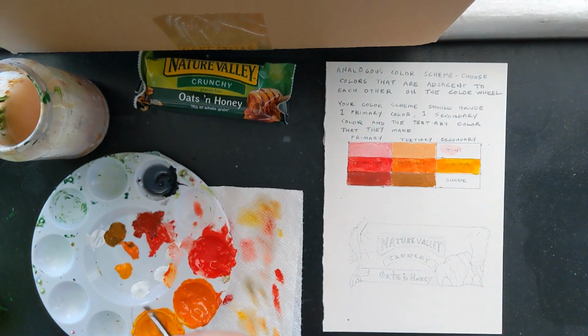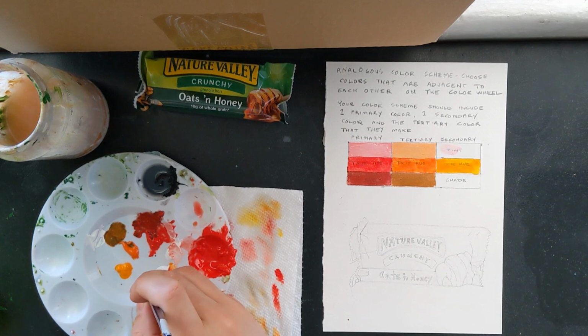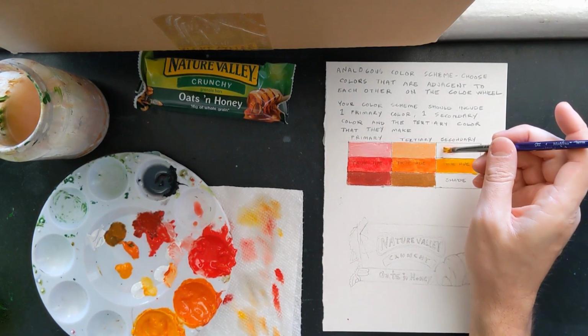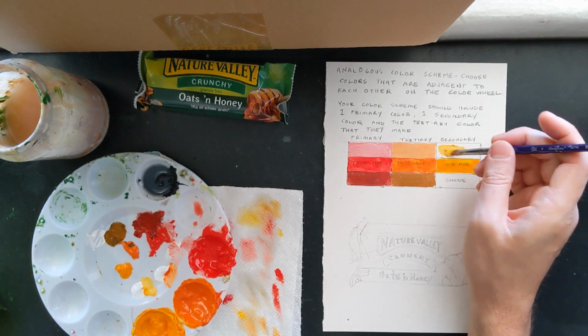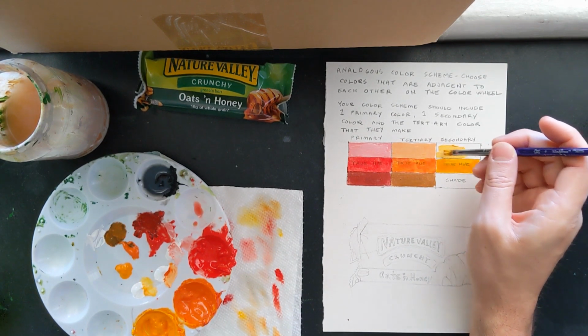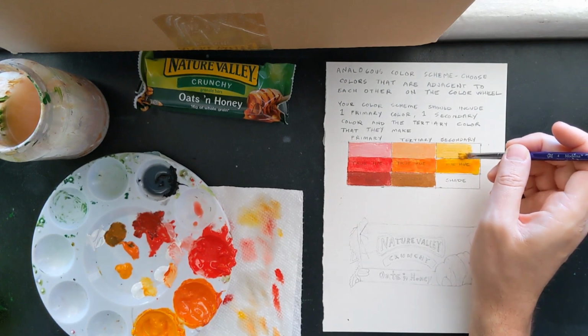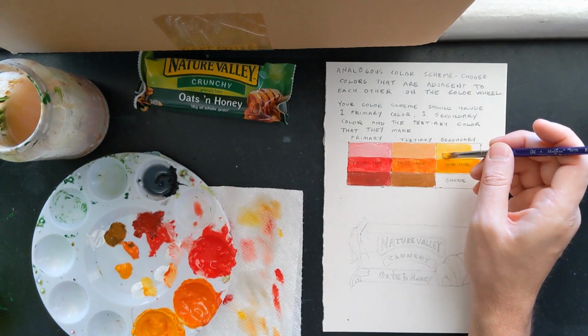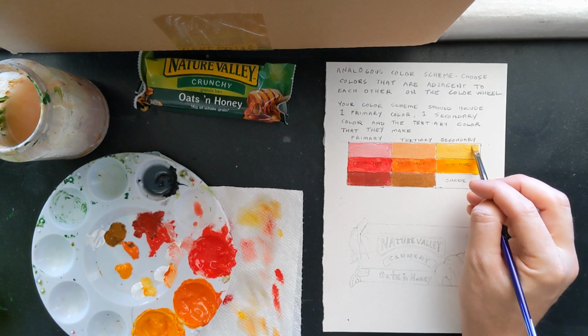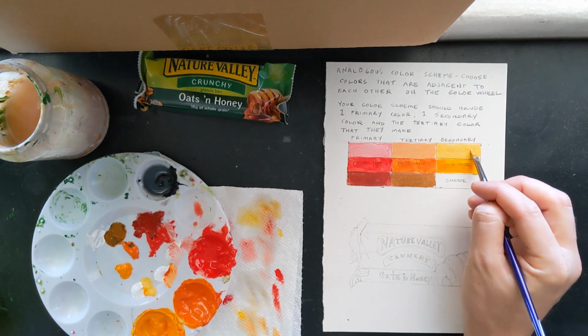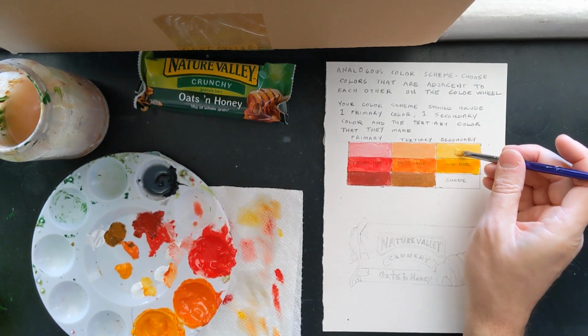I'm going to add a little bit of this orange into my white and paint it right over that mess up. I think that's the best part about acrylic paint. If you make a mistake, you just paint right over it. So if you're a perfectionist, you never have to worry about mistakes.